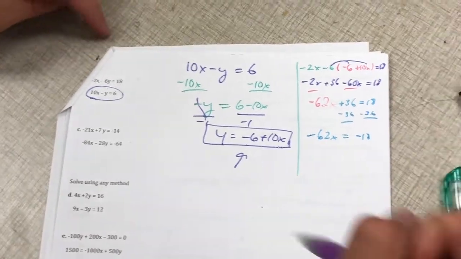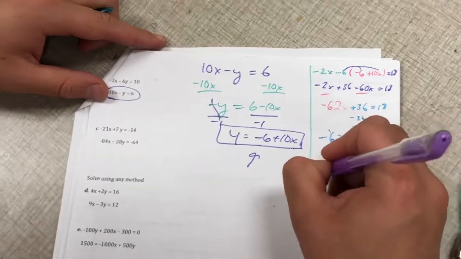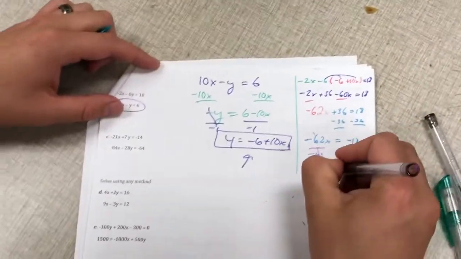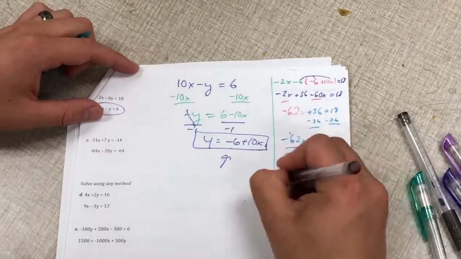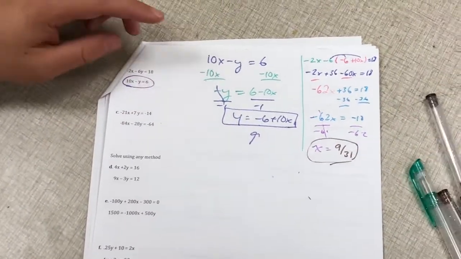Well, I'm not going to finish this problem because I don't feel like it right now. But x will be something, let's see, 9 over 31. Just because it's messy doesn't mean it's not the answer. But let's say this is right. I'm not confident anymore. But let's say it was.